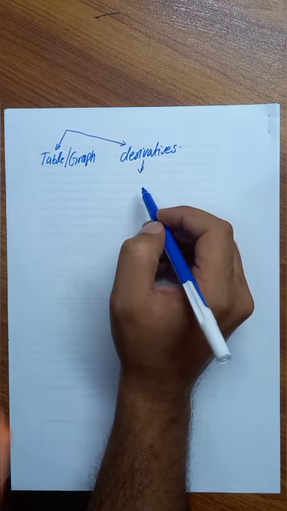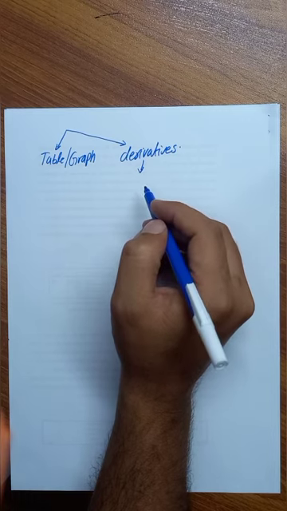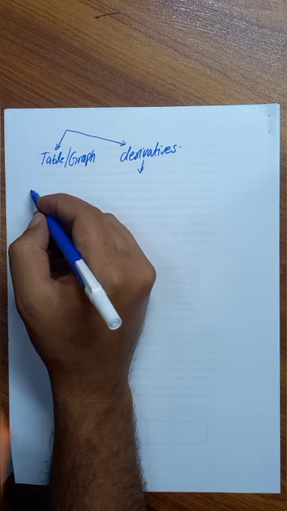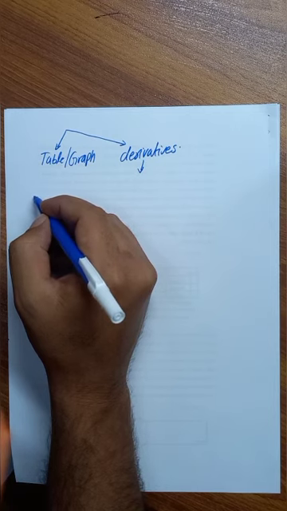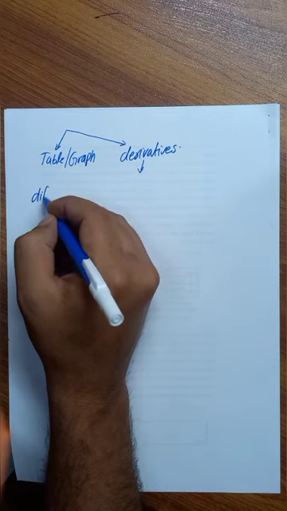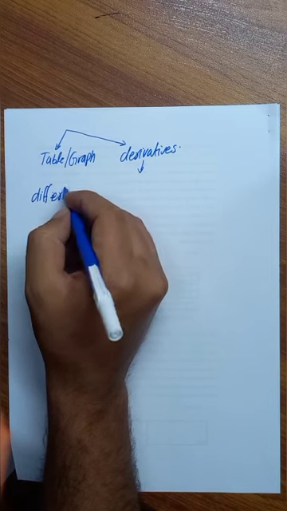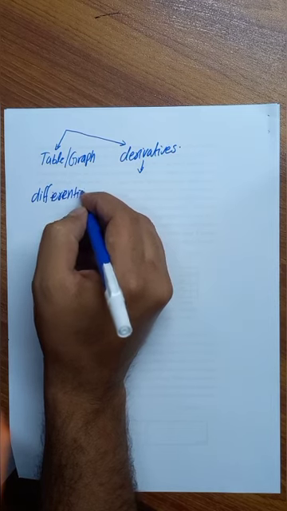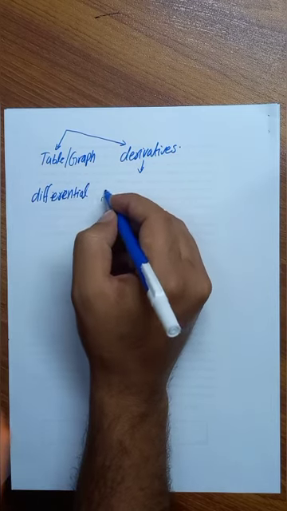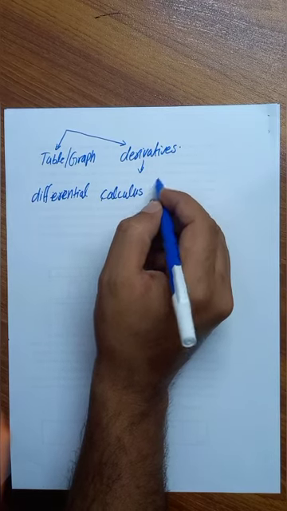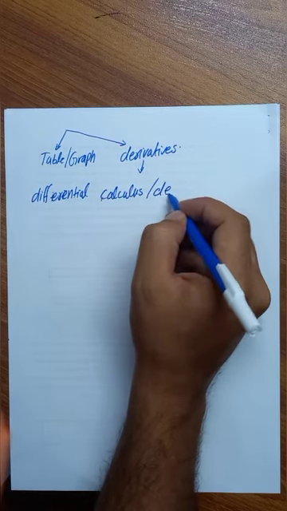First, we should know about the rules of the derivatives, and we also call it differential calculus, or we call it derivatives.